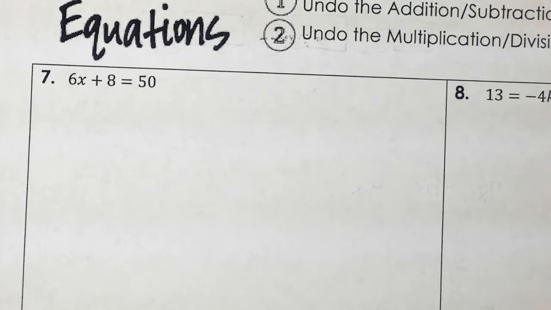Because in PEMDAS, you do parentheses, exponents, multiplication, division, then addition and subtraction. If you solve an equation, you go to addition and subtraction first, then multiplication and division. You're undoing something, breaking an equation down.